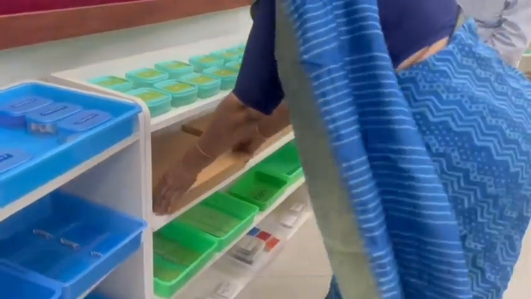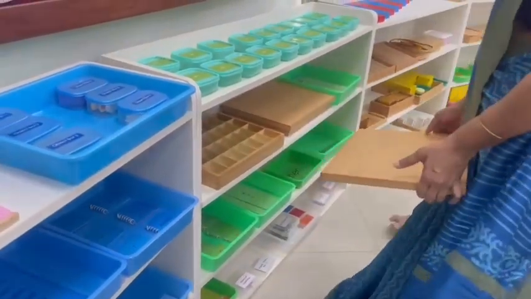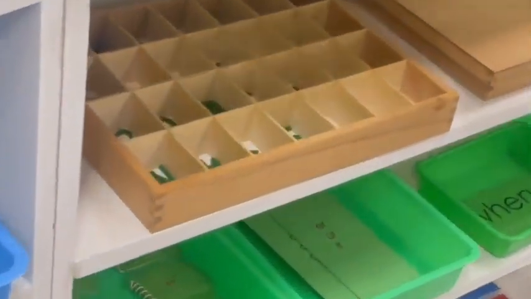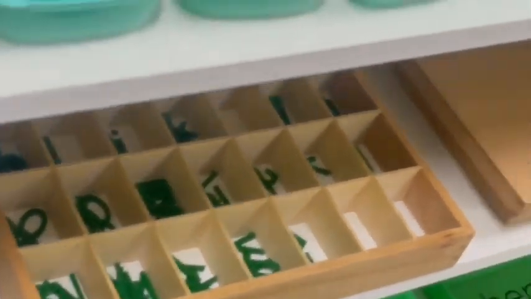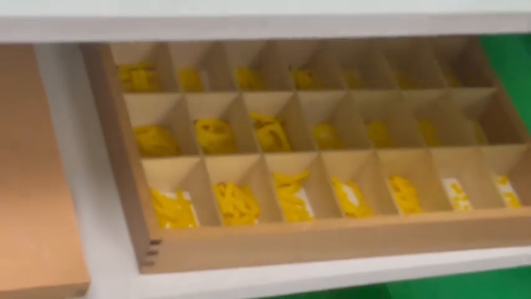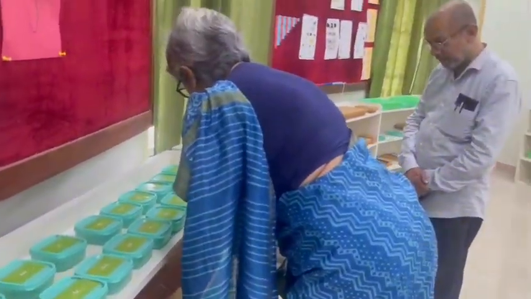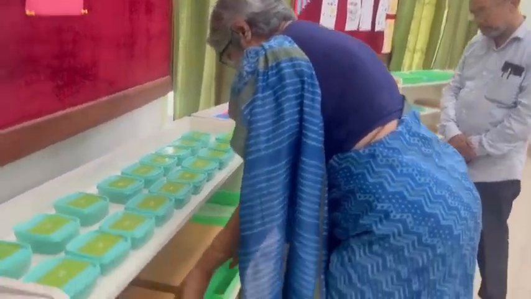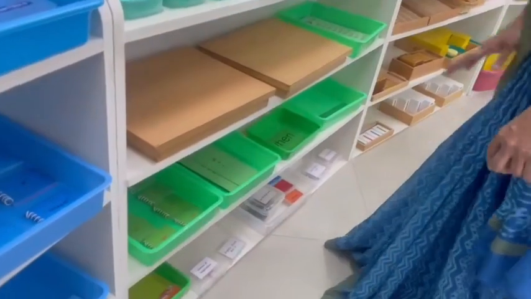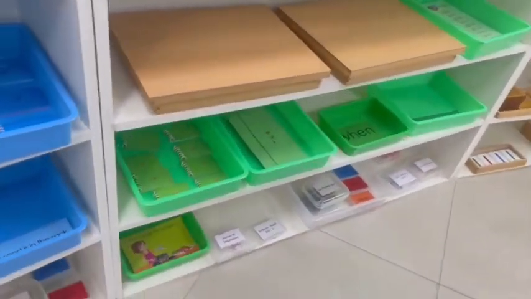And here we have some letters, this is called the small alphabet box. We have one box in green and one box in yellow, where the child can make words. These are also letters? Yes. All the words that you see on the top and the boxes are the words the child makes using these letters. The phonograms are taken out from yellow and the remaining from green.